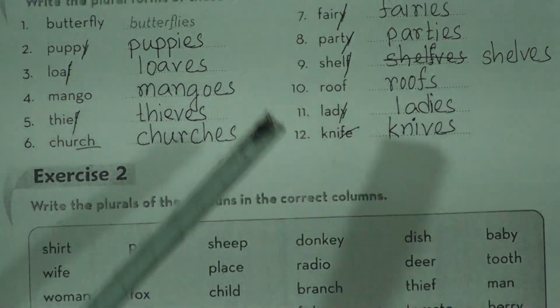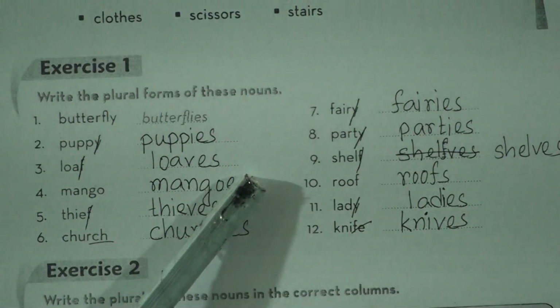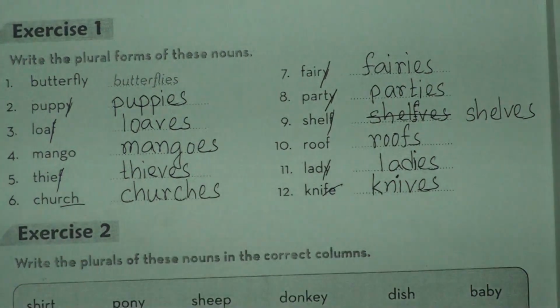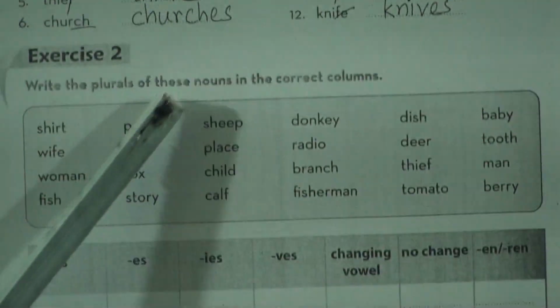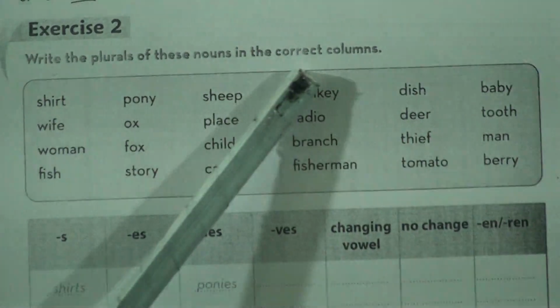Oh, and dear students, exercise number 1 will be your homework. Okay, exercise number 1 will be your homework. Remember this one. Now we will go to exercise number 2, to write the plurals of these nouns in the correct columns.